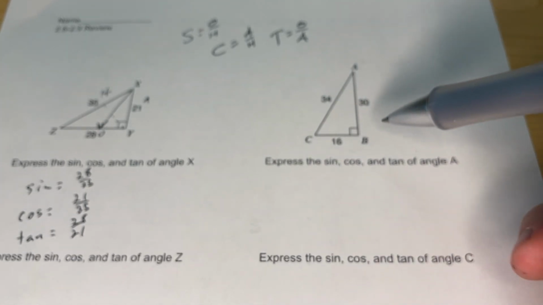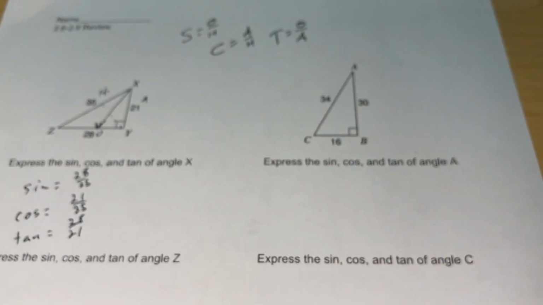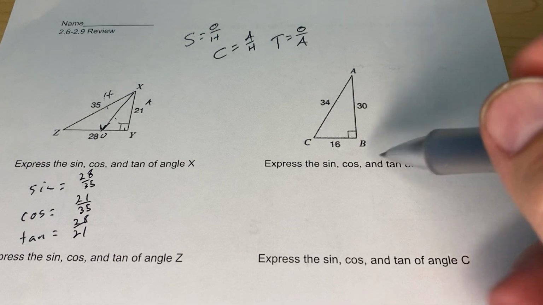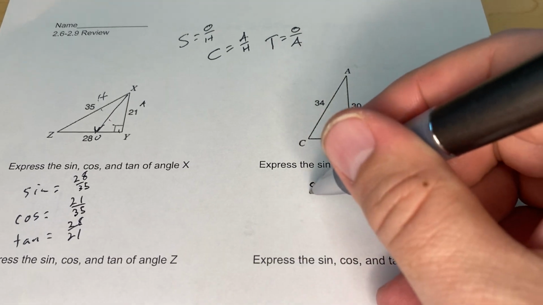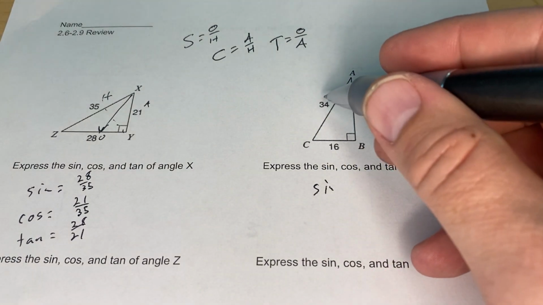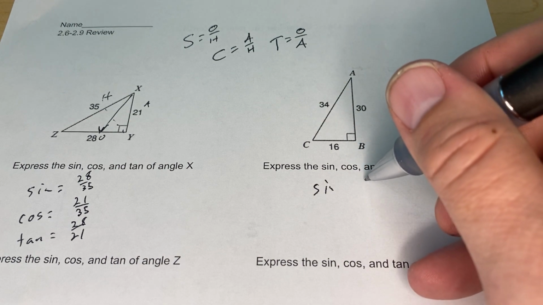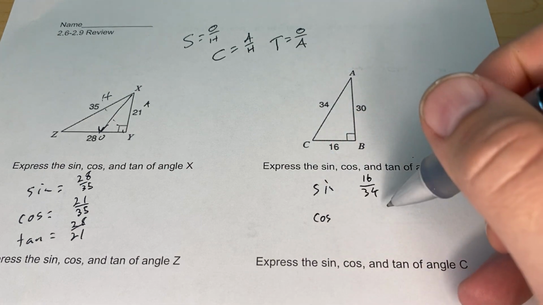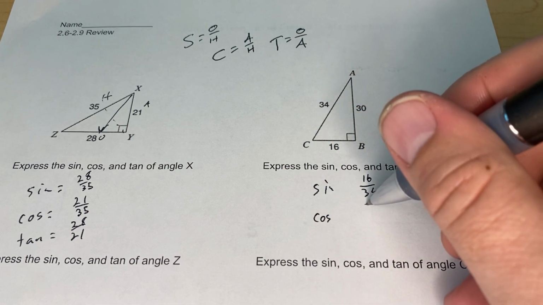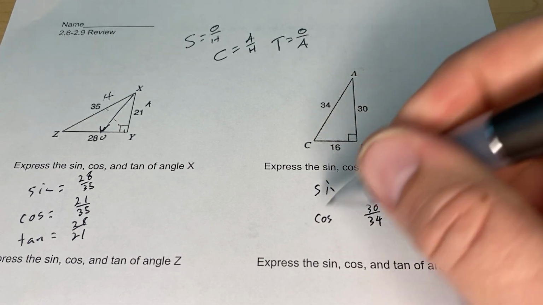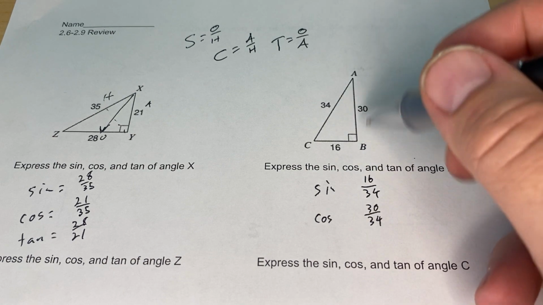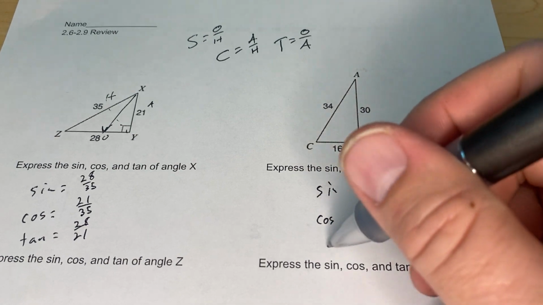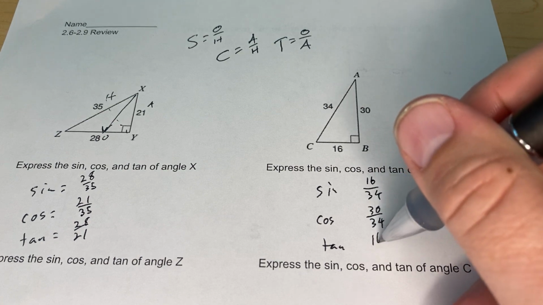Over here on this one, I apologize for it kind of going out of focus there. The sine, cosine, and tangent of A. The sine of A, opposite over hypotenuse, so that's 16 over 34. The cosine is the adjacent over the hypotenuse, so 30 over 34. And then the tangent of A, opposite over adjacent, is going to be 16 over 30.